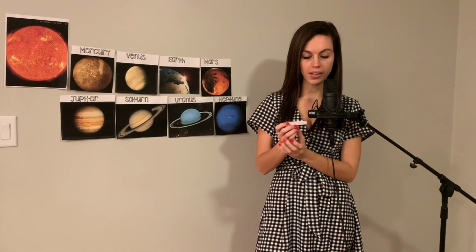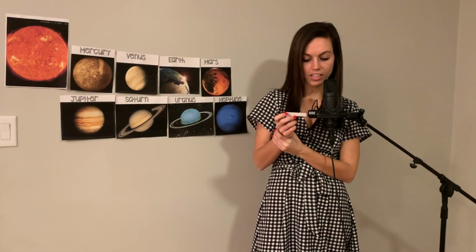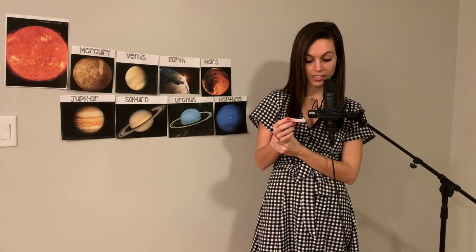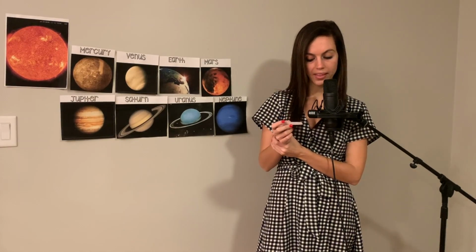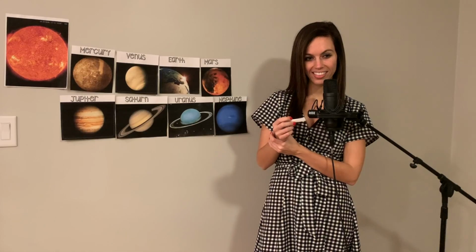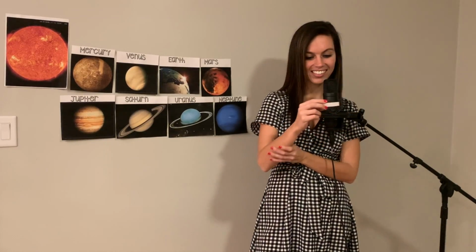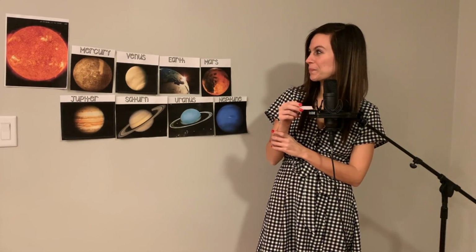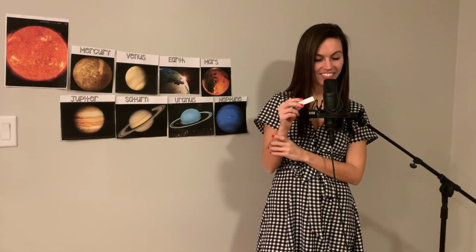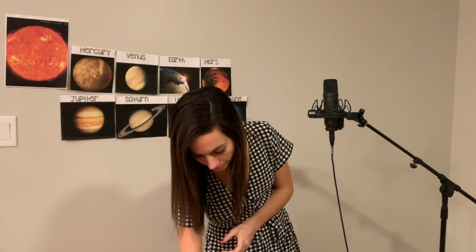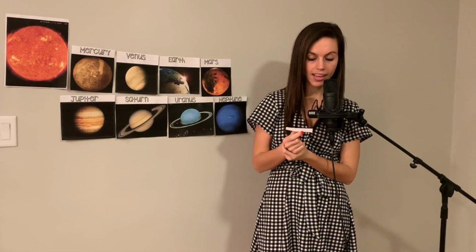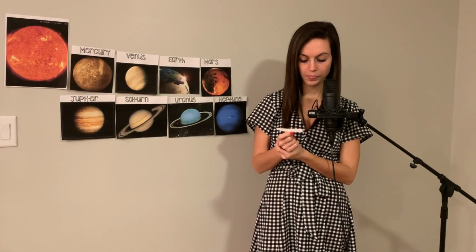Okay, the next clue. This planet has no atmosphere and it has no moons. What planet do you think this is? Yes, it is Mercury. Very good. Okay, this next clue is it orbits the sun in 224 days and it has no atmosphere.